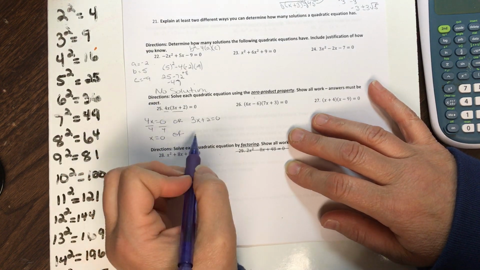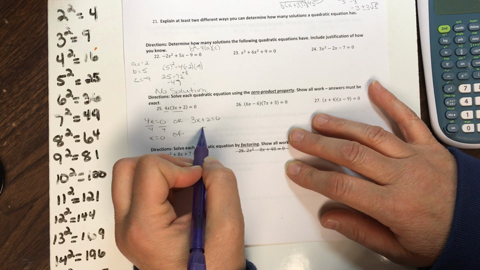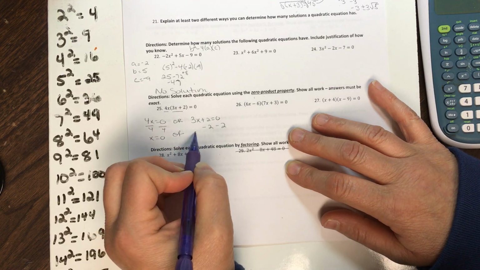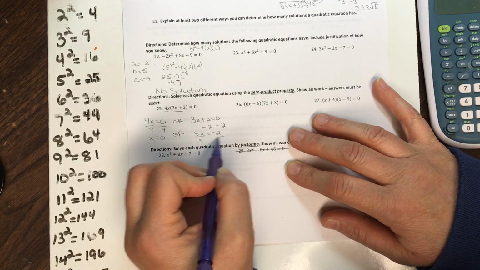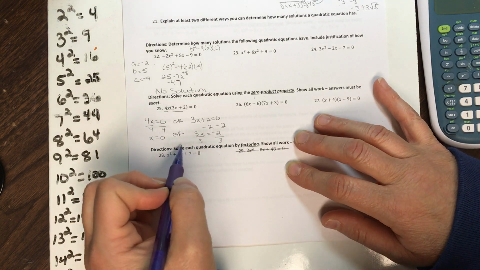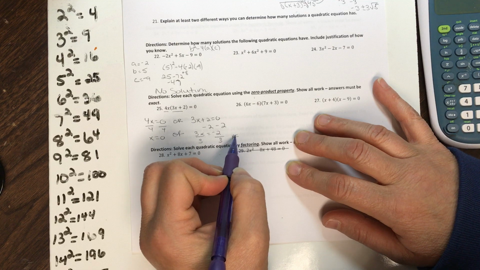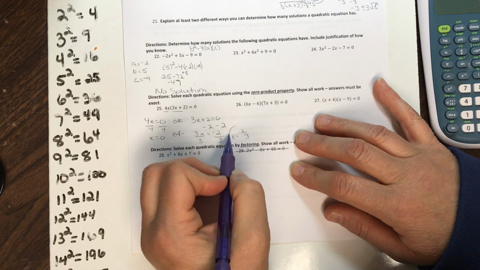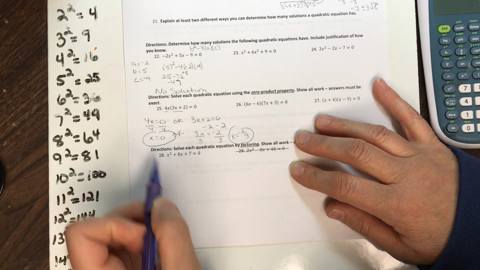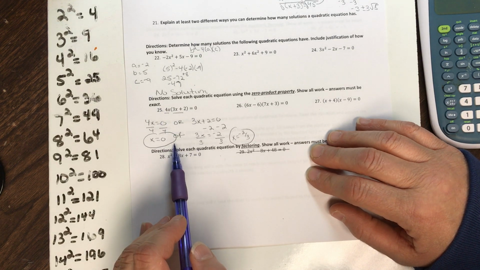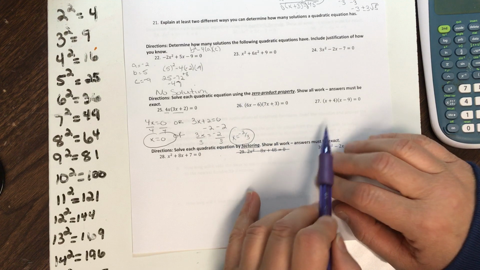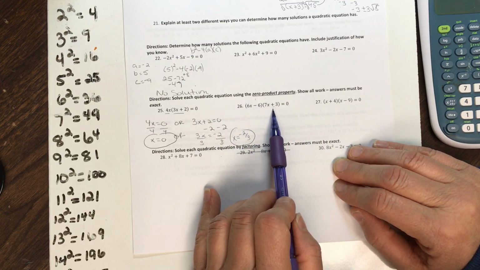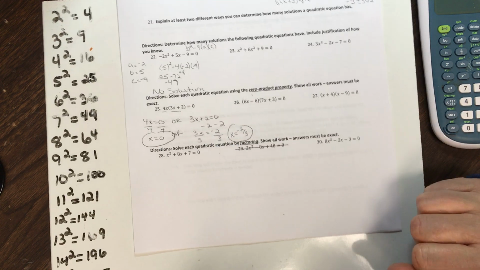Or my other possibility, so I'm going to subtract 2. Now I have 3x equals negative 2. Divide by 3, and x equals negative 2/3. So these are my two possibilities for this one. I set my two pieces, because they're multiplied together, equal to 0. I would do the same thing here, this equal to 0 and this equal to 0, and work them out just the same way.